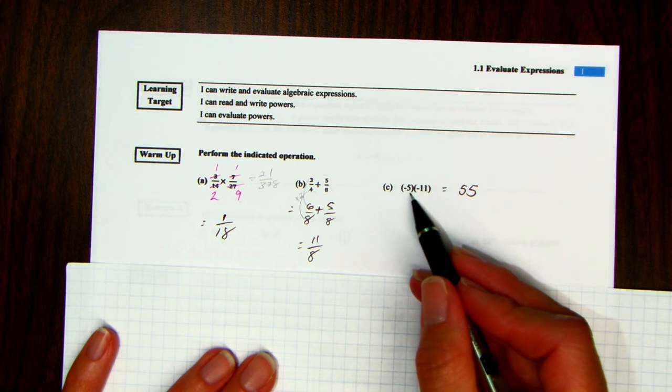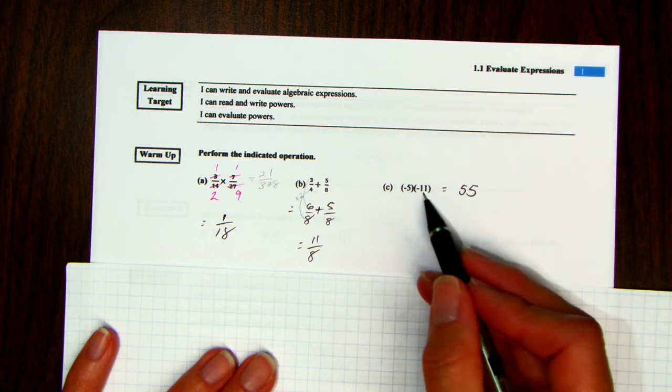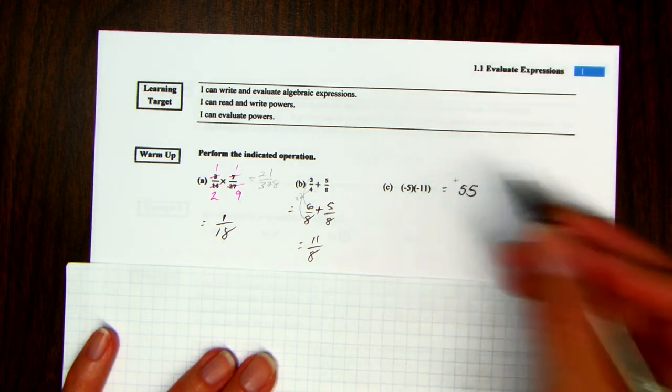This one should be easy. I was just wondering if anybody would forget negative times negative is a positive. 55.